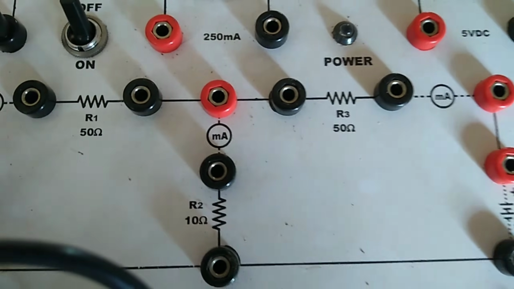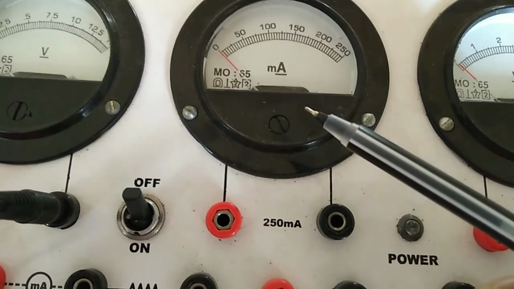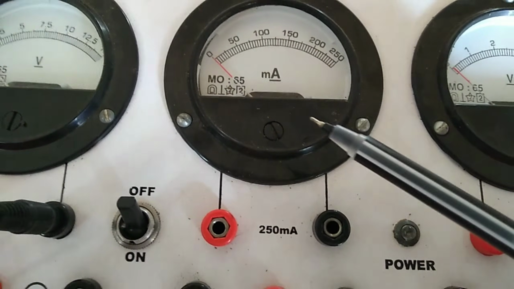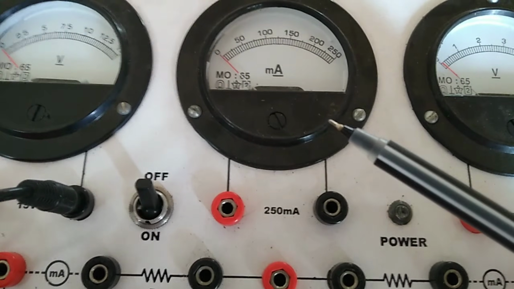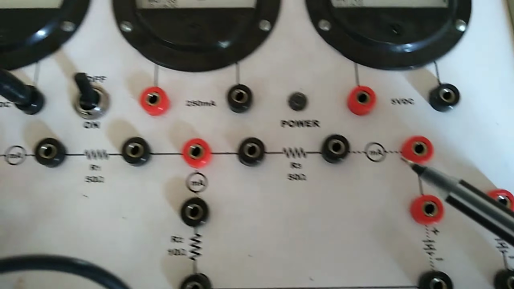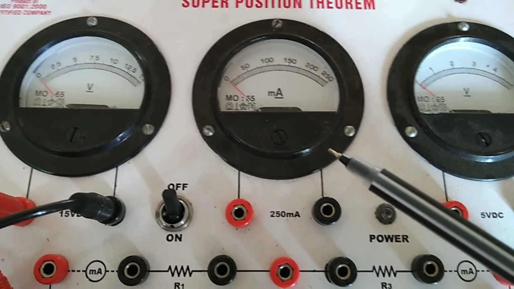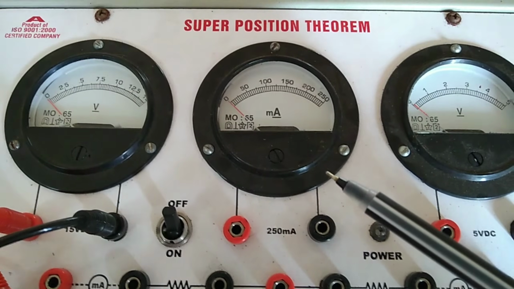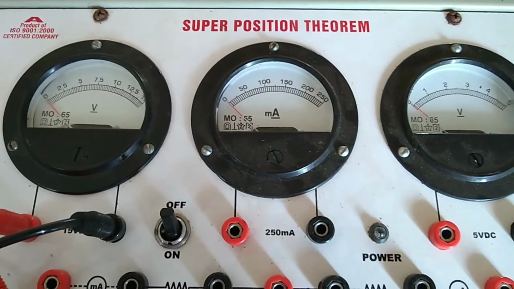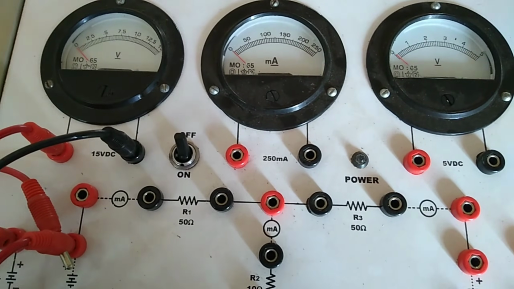This is the multimeter through which you measure the current. So if you measure the current by using both the sources, the 5 volt source and the 12 volt source, then you will see the currents will be the same.